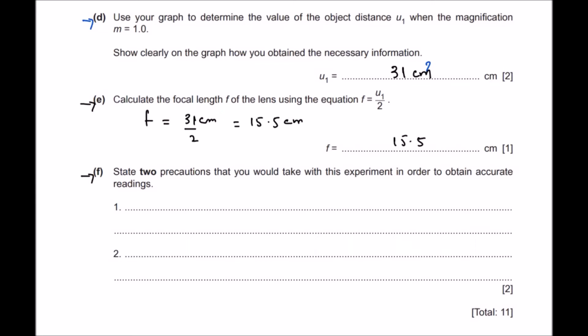Part F. State two precautions that you would take with this experiment in order to obtain accurate readings. A lot of precautions you can take to get an accurate result, like you can use a brighter object to get a bright image, you can use a dark room, you can move the screen slowly to get the best image. A few of them I'm going to write here.